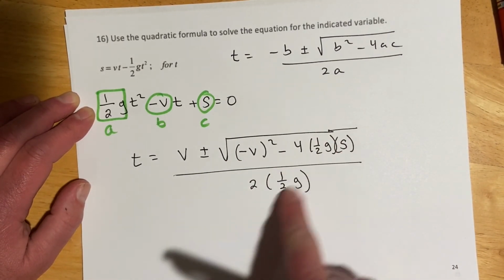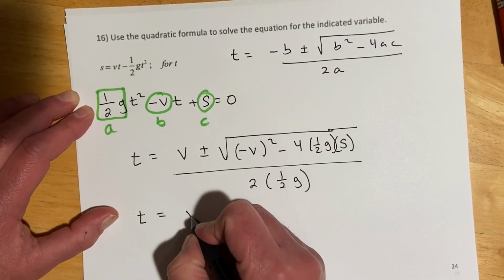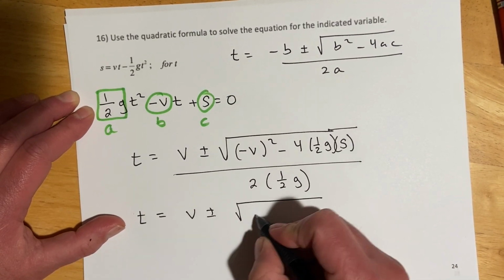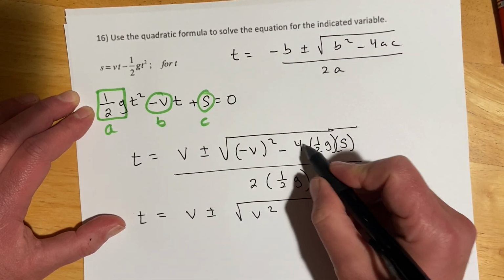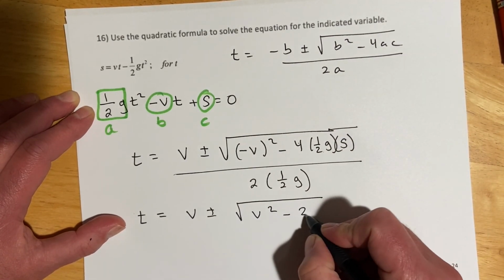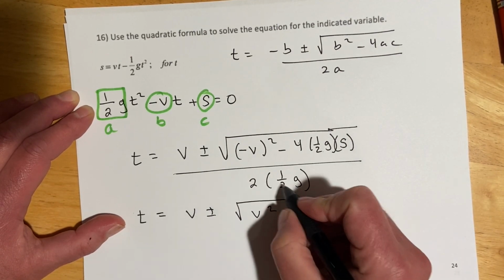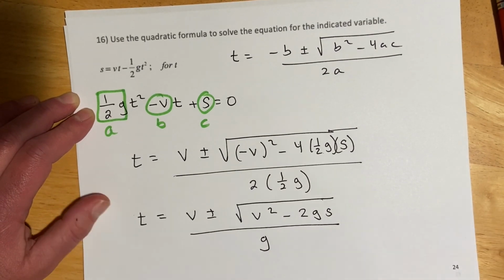And then this is a little messy, so let's get that cleaned up a bit. So then t equals v plus or minus the square root of v squared. And then right here, check it out. So 4 over 2, that's just going to be 2gs. And then half of 2, so then that's all over g, and that's it. That's as far as you can go.